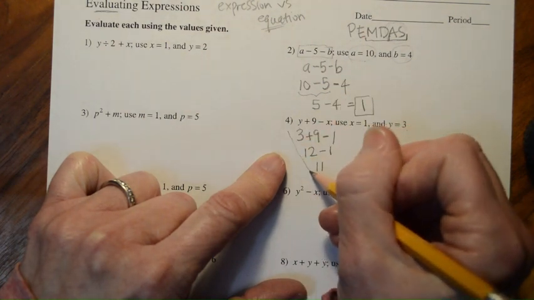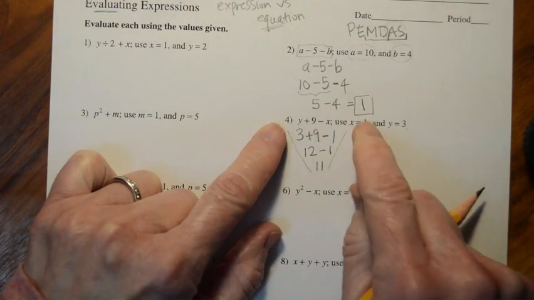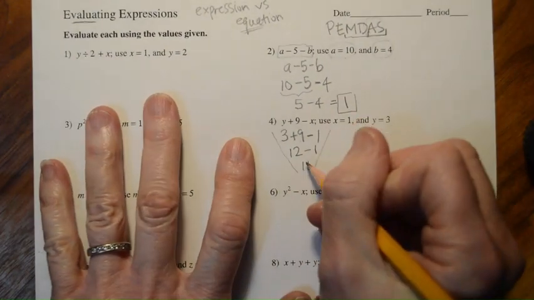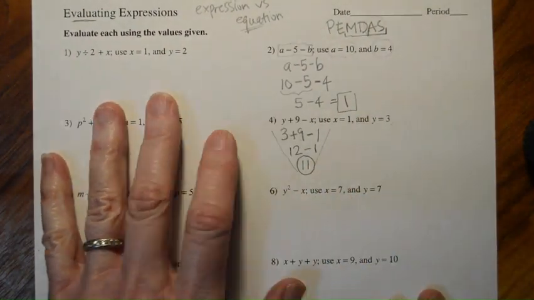And again, if you remember from our order of operations, we get this nice funneling as it just gets smaller as we combine things together. And so here our answer would be 11.